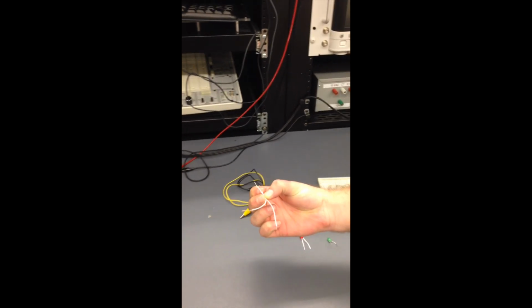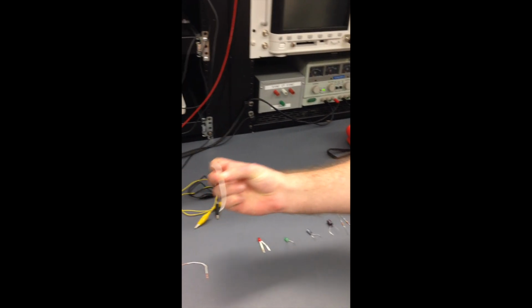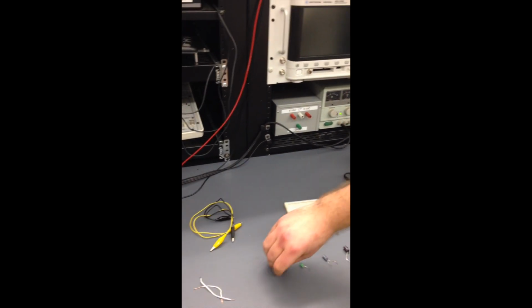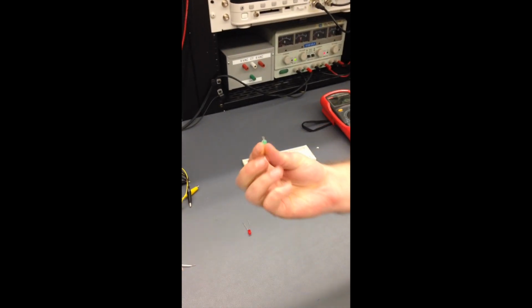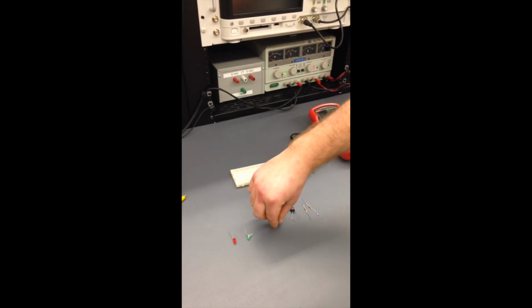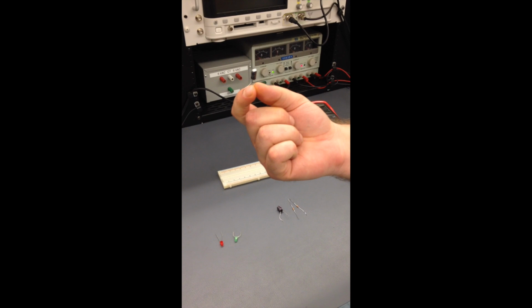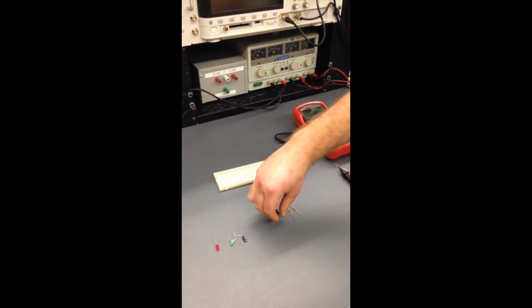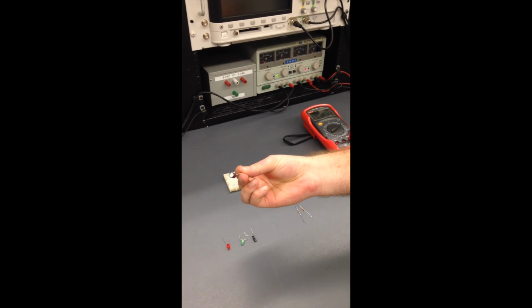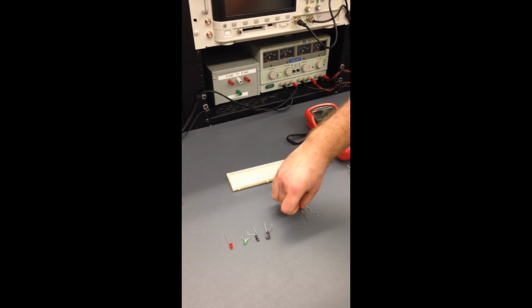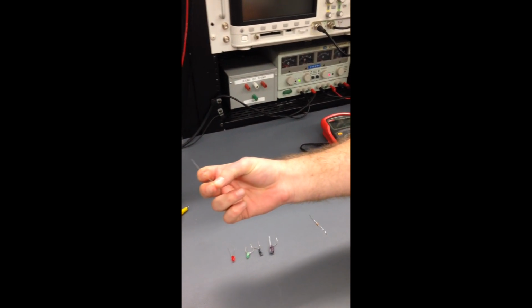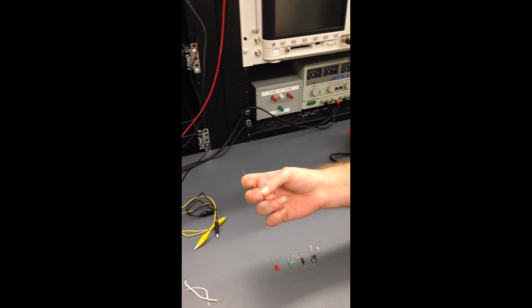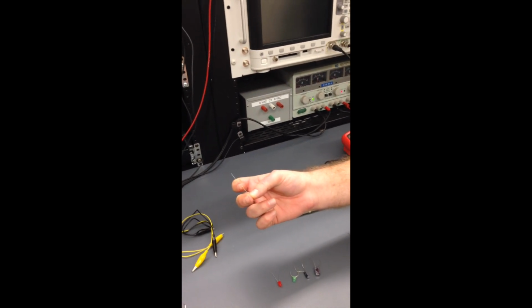First, I'd like to start with the two switches, which are just a piece of copper wire and a piece of aluminum wire, a red LED, a green LED, a 47 microfarad capacitor, a 100 microfarad capacitor, and two 1000 ohm resistors, also known as 1 kilo ohm. Just a quick reminder: the color coding on the resistor should be brown, black, red.